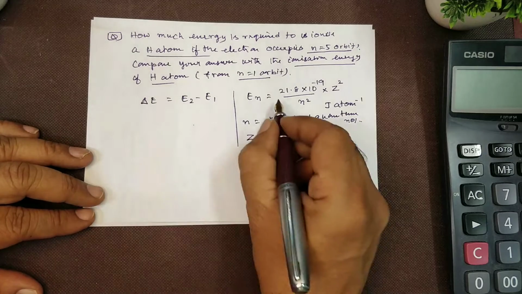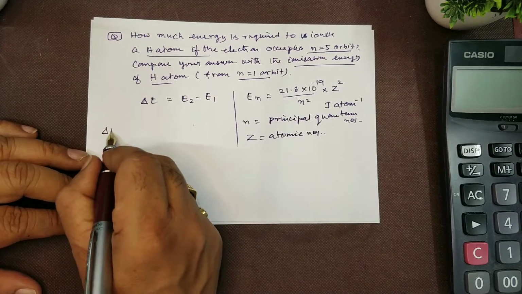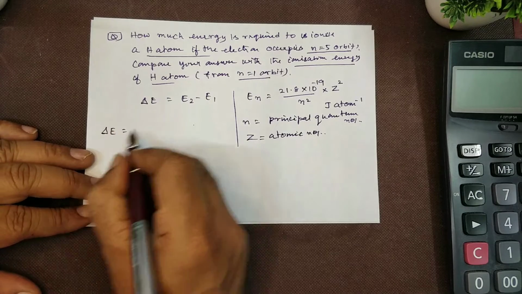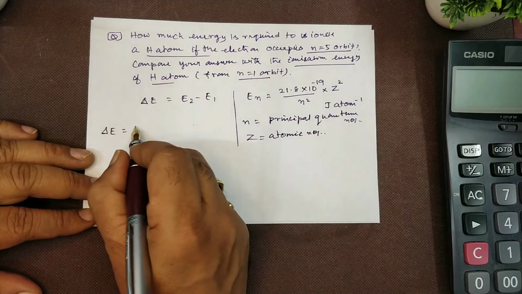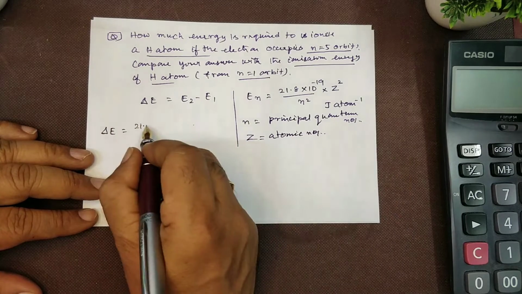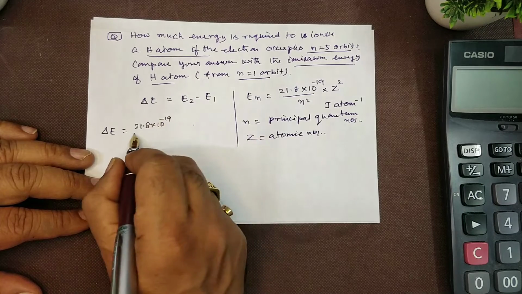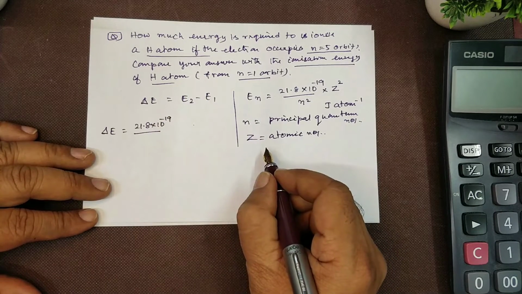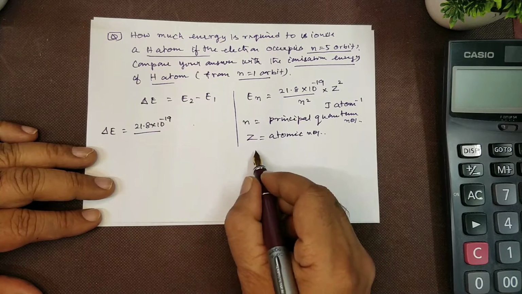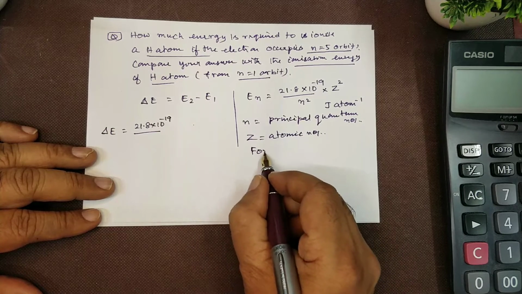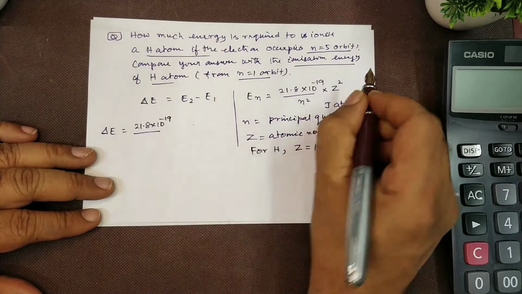Now we have to apply the equation here. For example, delta E is equal to E2, which is nothing but n2. So you can put 21.8 into 10 power minus 19 divided by, of course, for hydrogen the atomic number is 1, so you can replace it by 1.